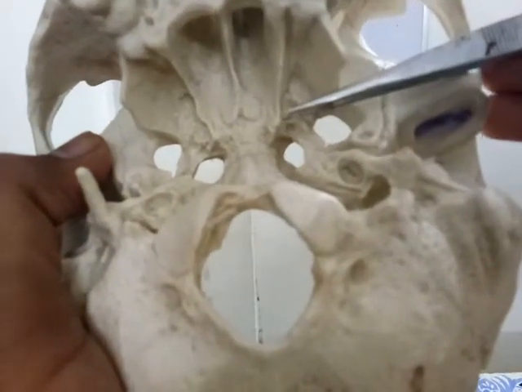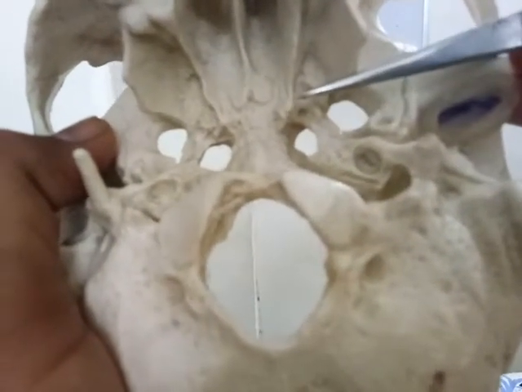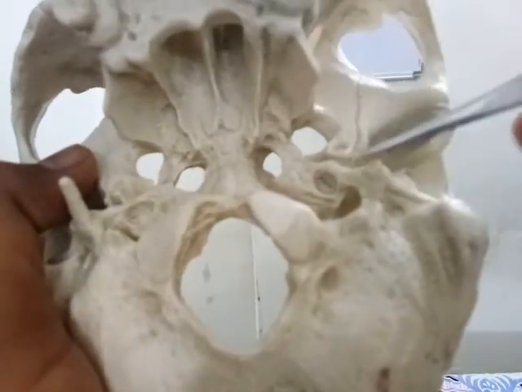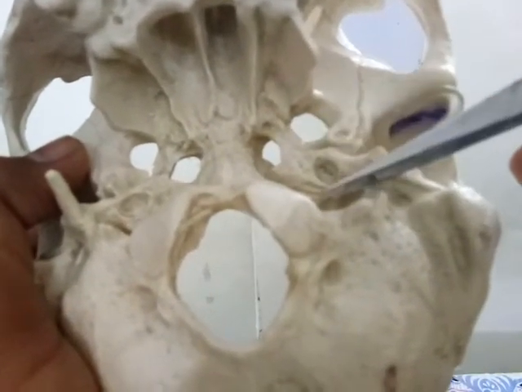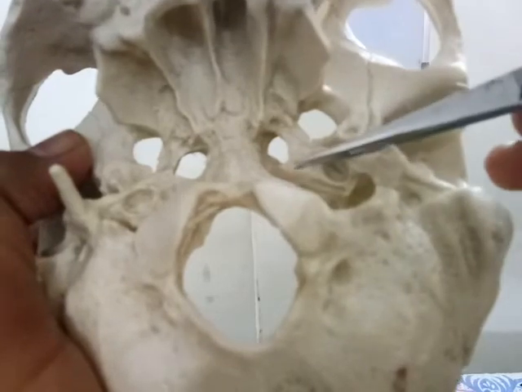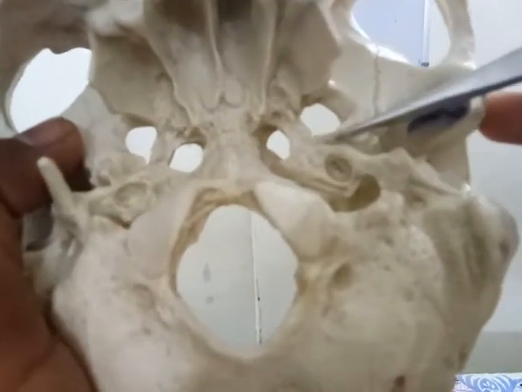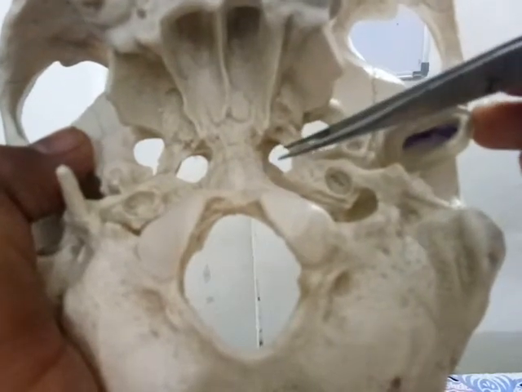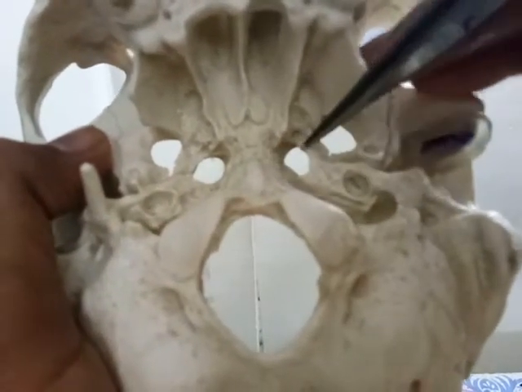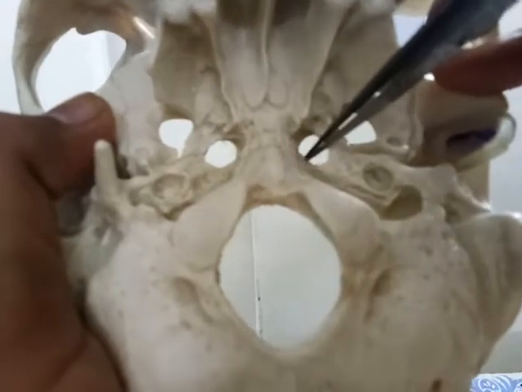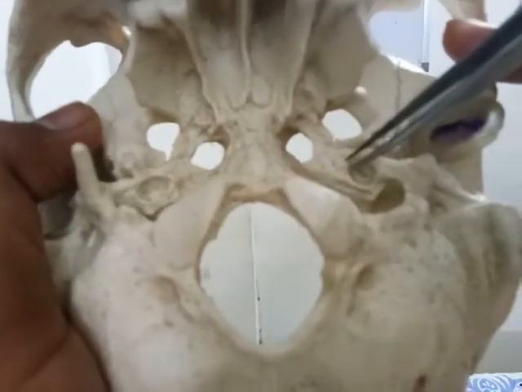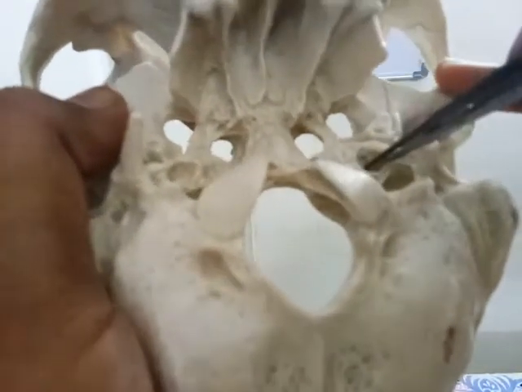Now we have next the inferior surface of petrous bone. Inferior surface of petrous bone is here. This is the inferior surface. It includes foramen lacerum. This is foramen lacerum and carotid canal. This is carotid canal.